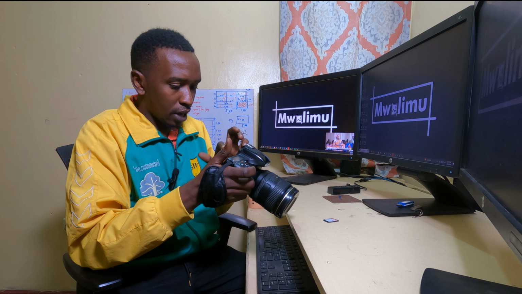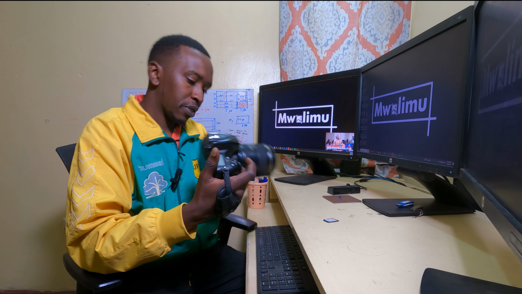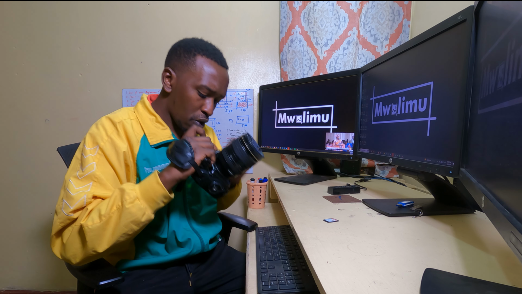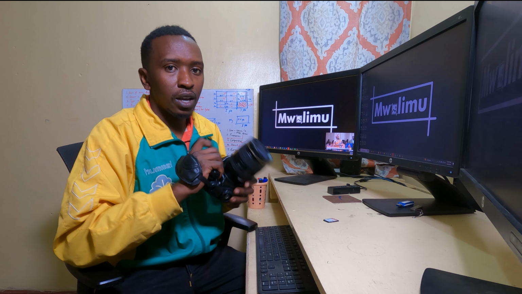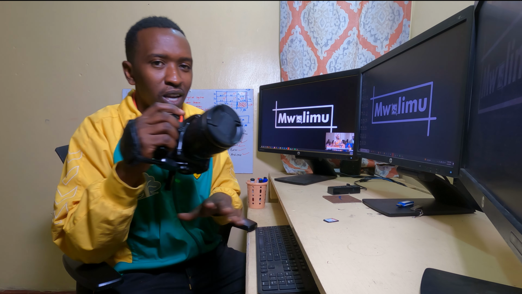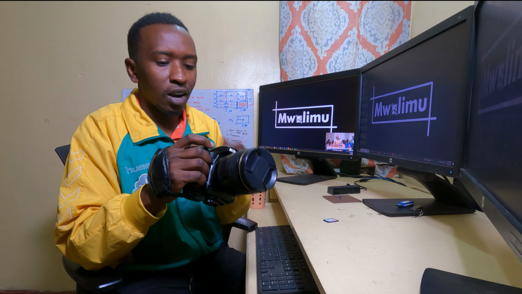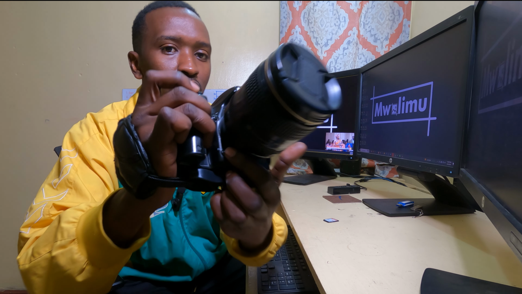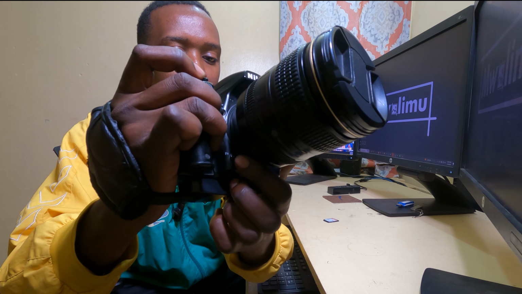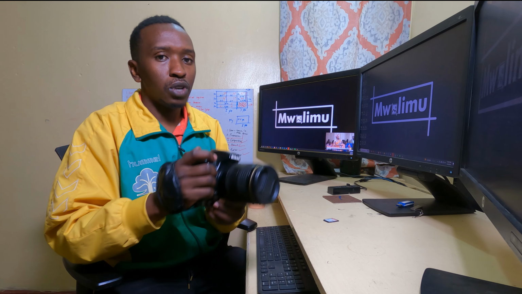1, 2, 3, 4, 5, 6. One of my favorite customizations on any Nikon camera that has this button right down here, you see this one written Fn next to the lens, is I use it for playback.